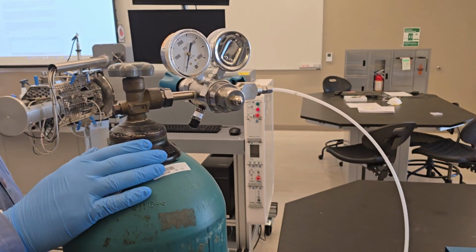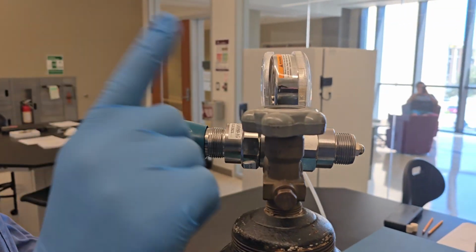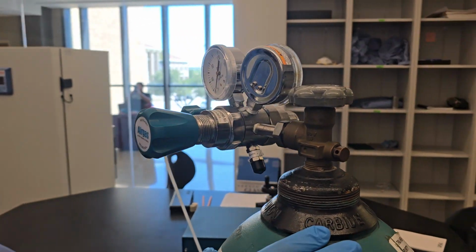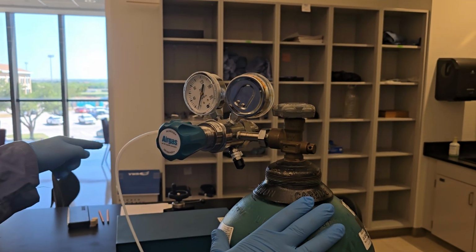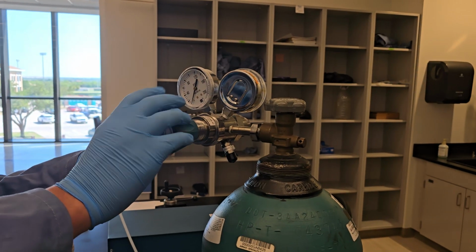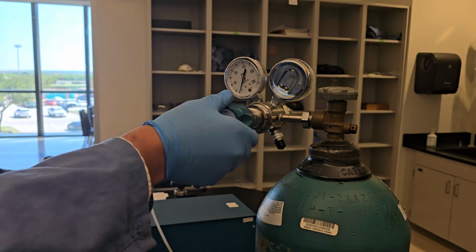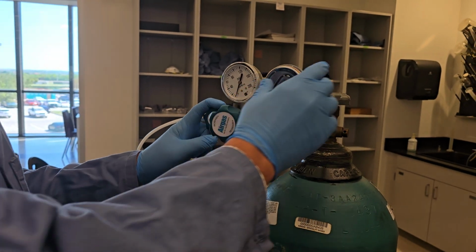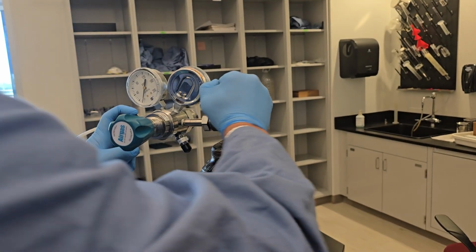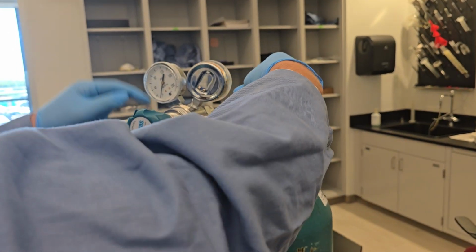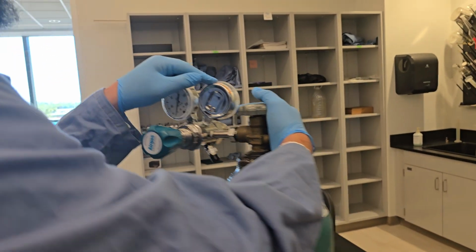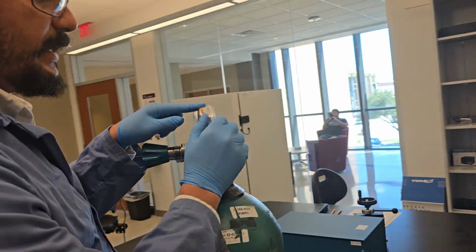So I come here and we have 3 valves. The main valve for the cylinder, the small valve connects it to the equipment, and the regulator. So first thing is to open the regulator all the way anti-clockwise. Second, we open this valve, the main valve for the gas cylinder, and check how much pressure. So if you can read here, how much pressure does the cylinder have.